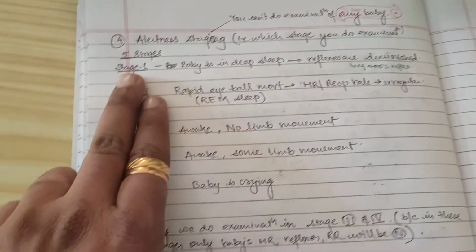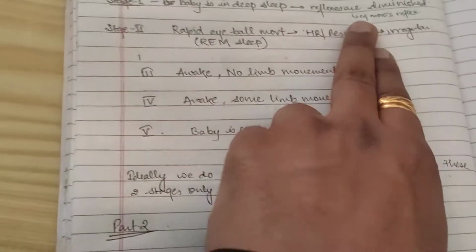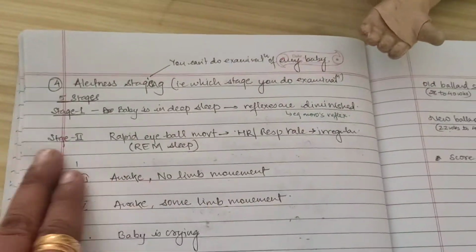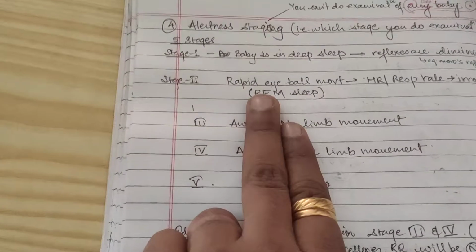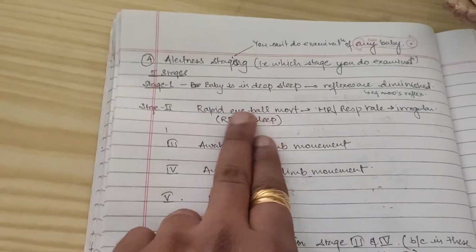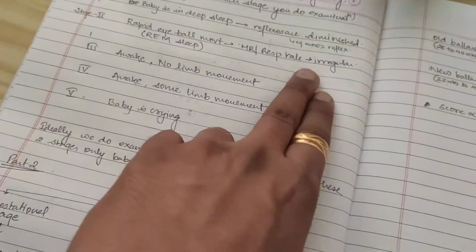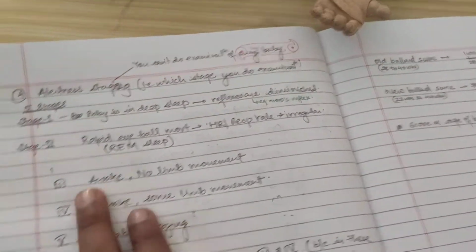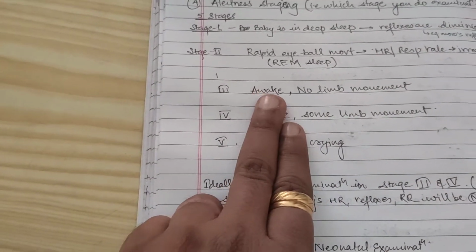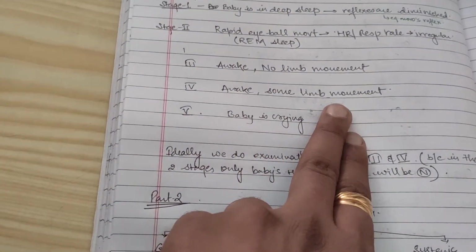Let us read it once from here. In stage 1, sir said the baby is in deep sleep. That means at that time reflexes are diminished, like Moro's reflex, everything will be diminished. So we will not examine in stage 1. In stage 2 there is REM sleep, that is rapid eye movement sleep, but the problem at that time is that heart rate and respiratory rate are irregular. So we can't examine in stage 2 also. Stage 3 and stage 4 are preferred for the examination: in stage 3 the child is awake but there is no limb movement, and in stage 4 the child is awake with some limb movement.